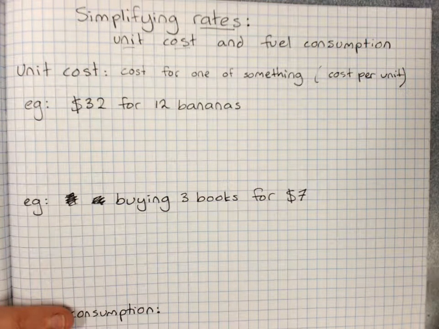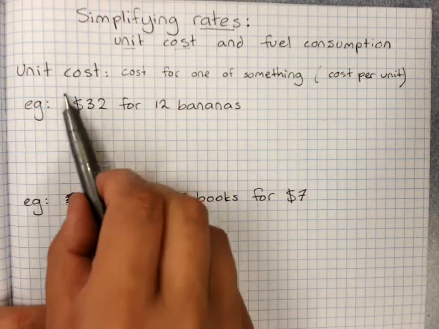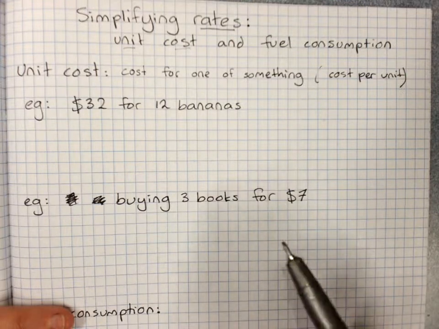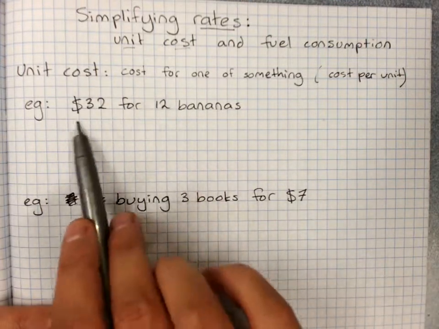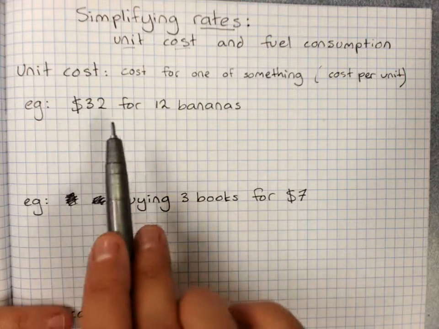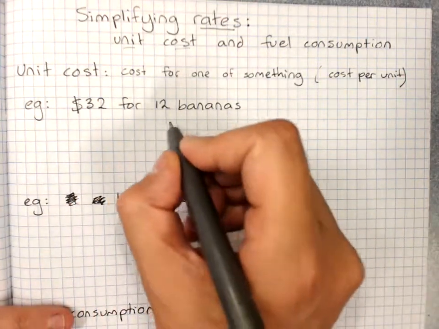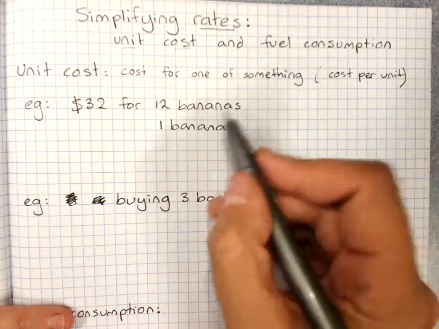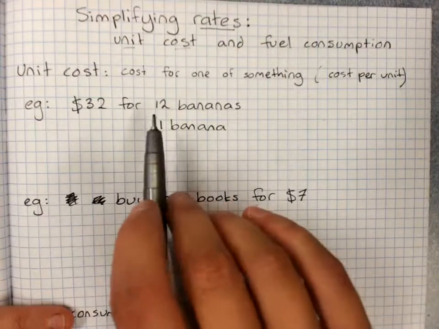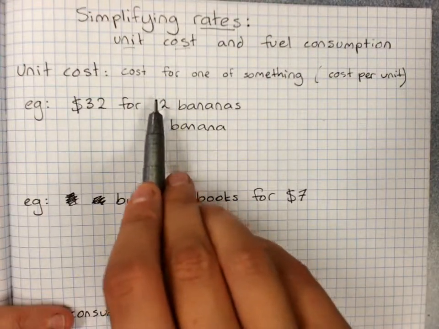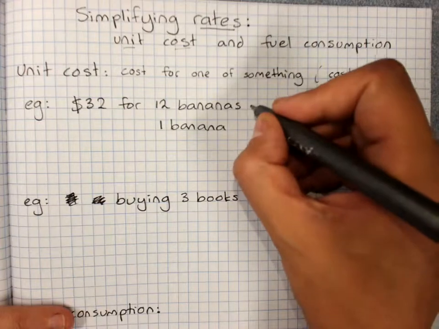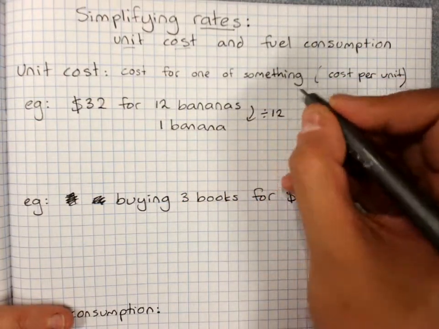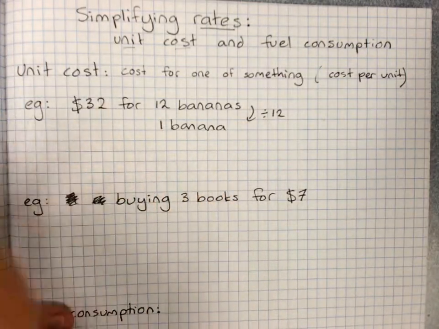Write your rate as money first, so cost for how many things. And then the idea is to get that down to the cost for just one thing. So this is the cost for 12 bananas. I want to get that down to the cost for one banana. And as we've done before, right underneath it, one banana. And then to get from 12 bananas to one banana, you've got to divide by 12. And so we'll do the same thing on this side.